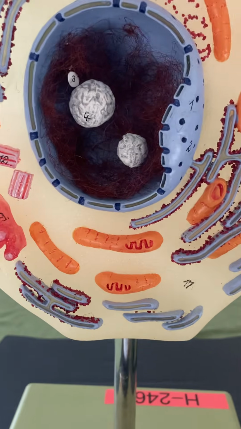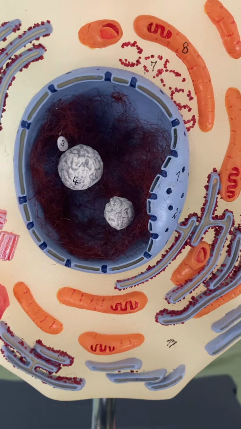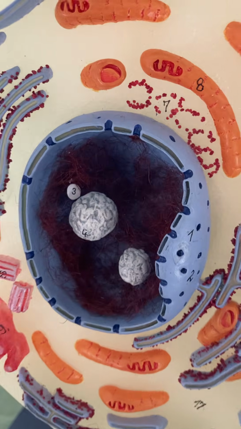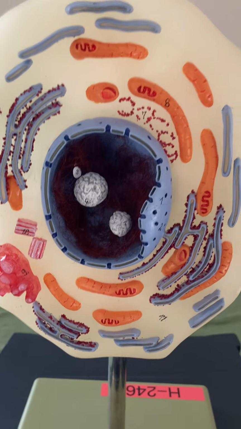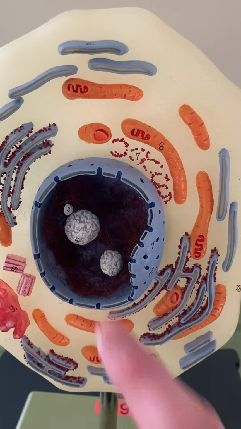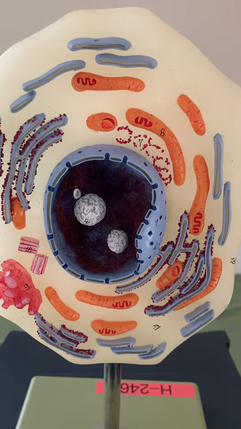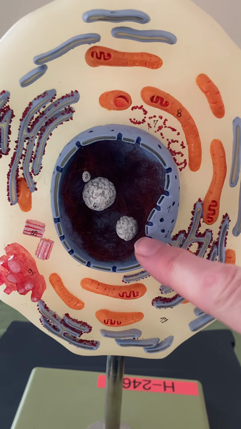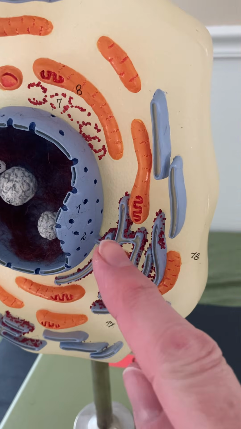And if you look inside, you can see what kind of looks like a ball of hair, right? And then there's a sticker, number 3 on it. That represents DNA in the form of chromatin. The white balls inside the nucleus are nucleoli, plural. Nucleolus is singular. The nuclear envelope is the membrane around the outside of the nucleus. The nuclear pores are these holes.